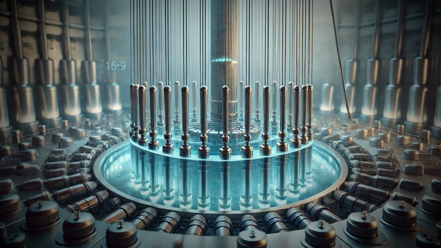The interplay between neutron moderation and control rod absorption demonstrates the delicate balance required to sustain a nuclear reaction safely. Moderators ensure that neutrons are in the correct energy range to keep the reaction going, while control rods regulate the intensity of the reaction by adjusting how many neutrons remain active. Together, they form the foundation of reactor control systems, enabling engineers to operate nuclear power plants for long periods with stability and predictability.